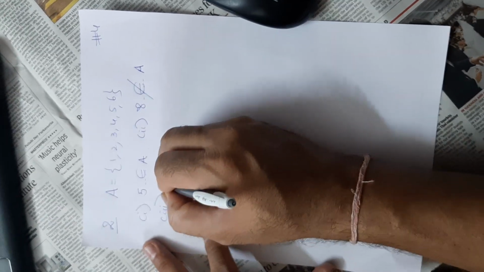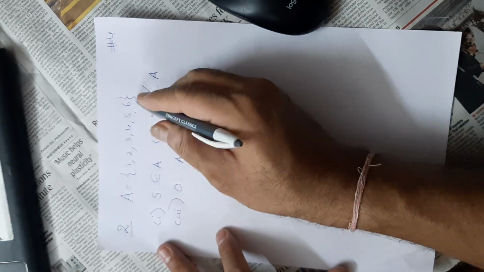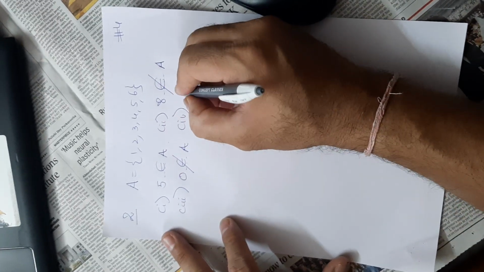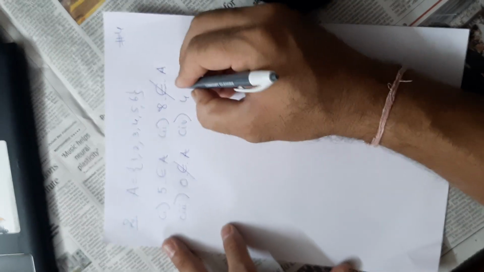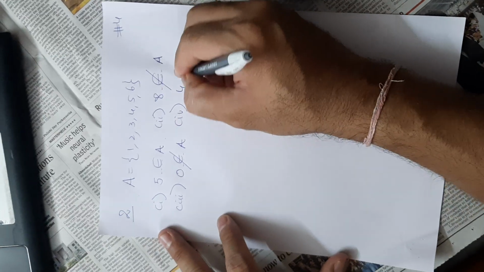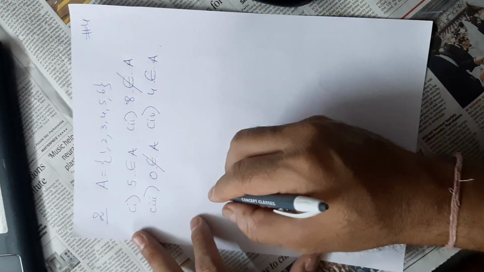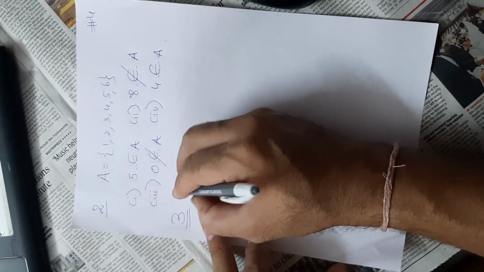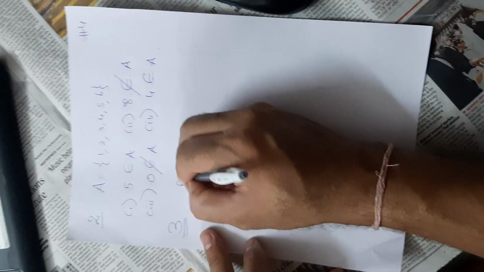Third question, 0 blank A. Now 0 is not a member of this set, 0 doesn't belong to it. Fourth one, 4 blank A. Now 4 is a member of this set, so 4 belongs to A. Okay. Now third question, that is you are asked to write the set in a roster form.